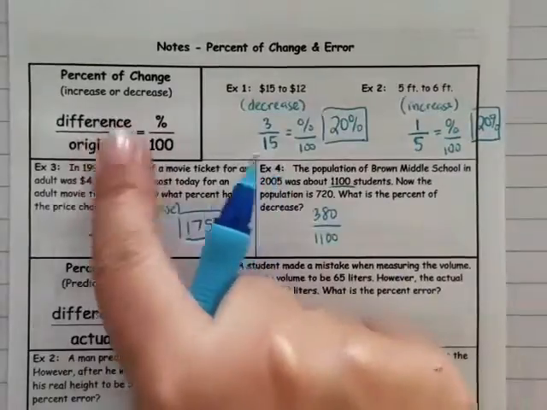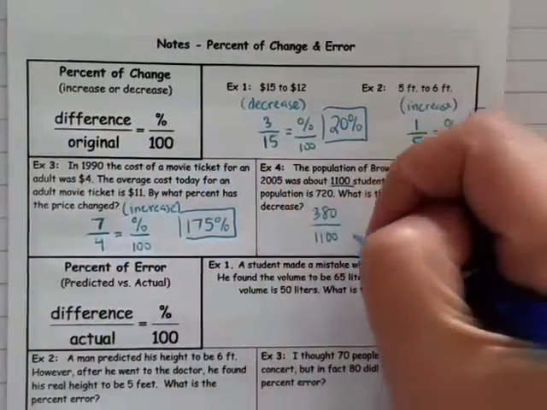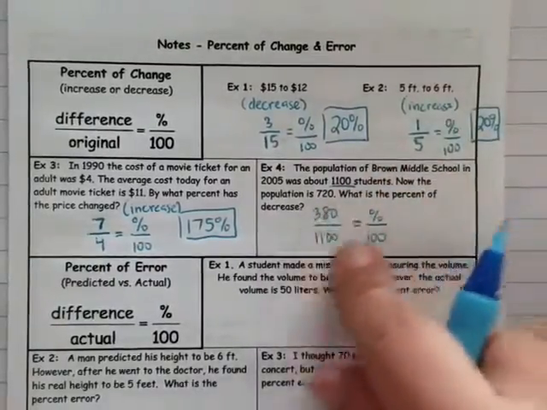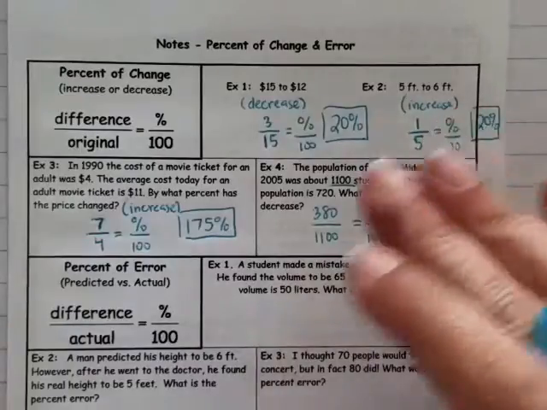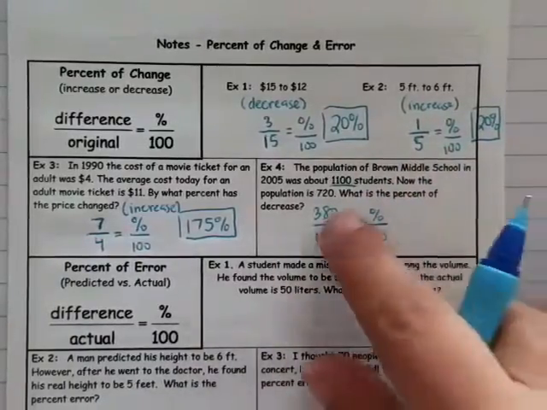So all I'm doing is just using this as a reference guide. I found my difference and I put it over my original. And then I'm going to set that equal to my percent over 100. If you're using the proportions, keep going. If you're using the equations or the decimal way to find percentages, that's fine as well.